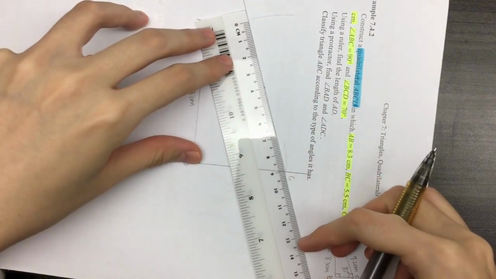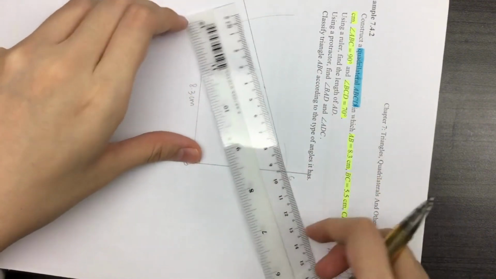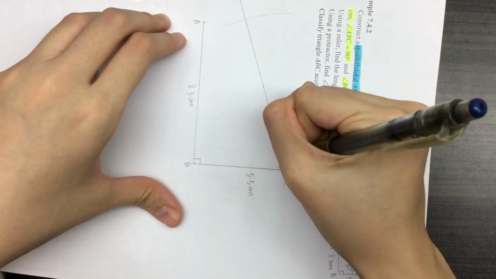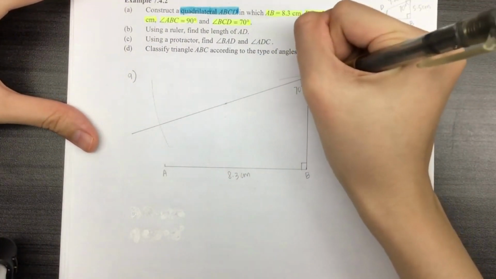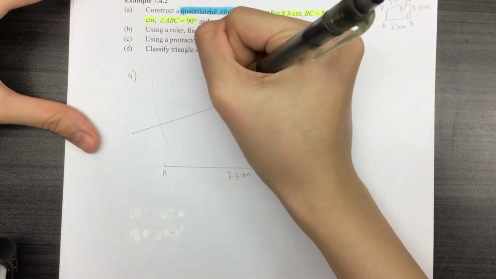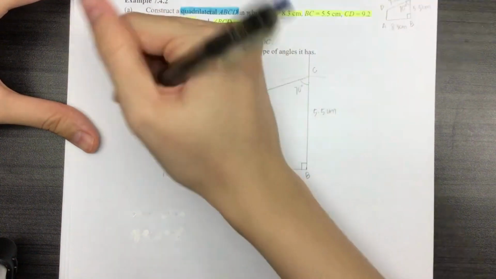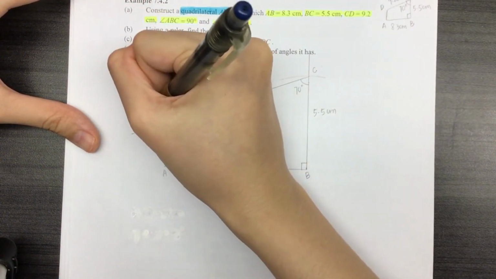Let us measure to confirm. Yes, it is 9.2. And this angle we have measured just now is 70 degrees. So I'll write down 70 degrees, and this is 9.2 cm. When the arc and the line meets, it will be point D.